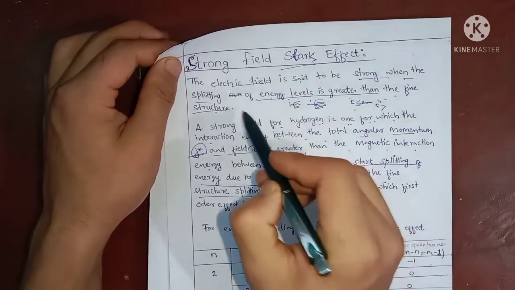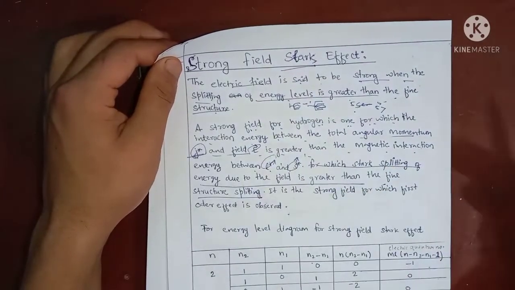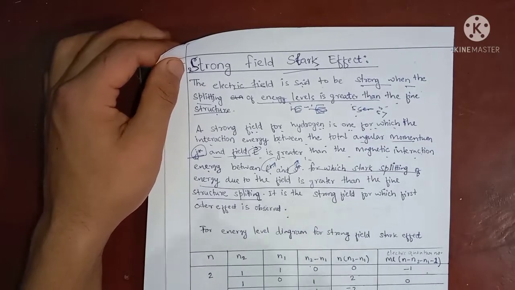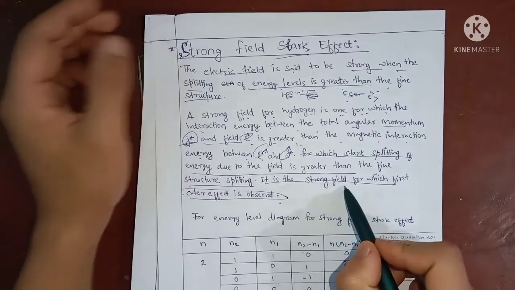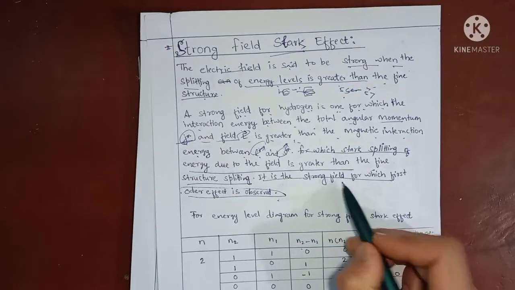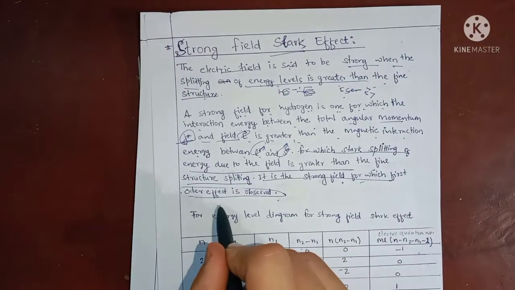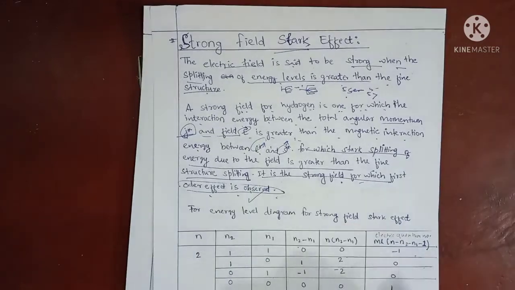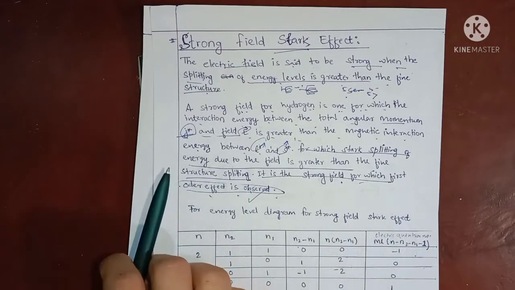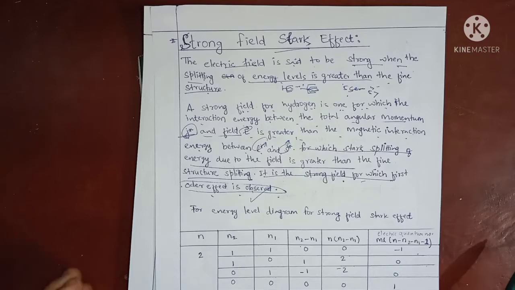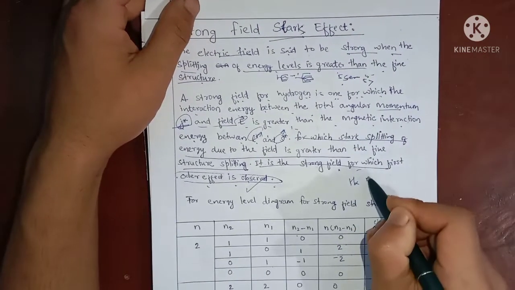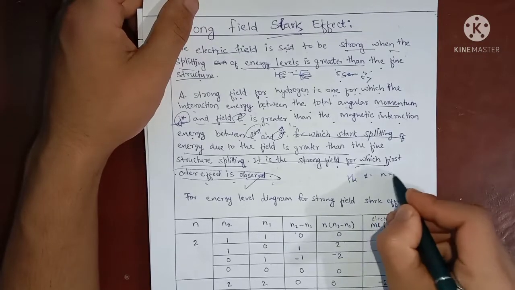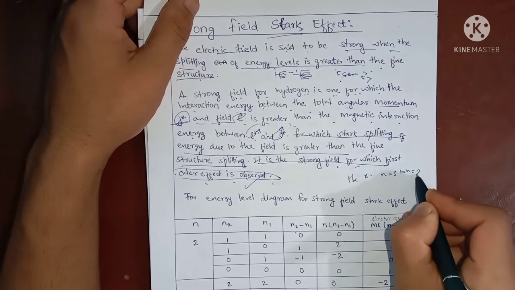As we discussed, if the electric field is strong, then the energy splitting is greater than the fine structure splitting. It is a strong field, which means it is the strong field for which the first order Stark effect is observed. So for the Stark effect, we should draw the energy level diagram for the H alpha line of the Balmer series, which arises from the transition from n equals 3 to n equals 2.